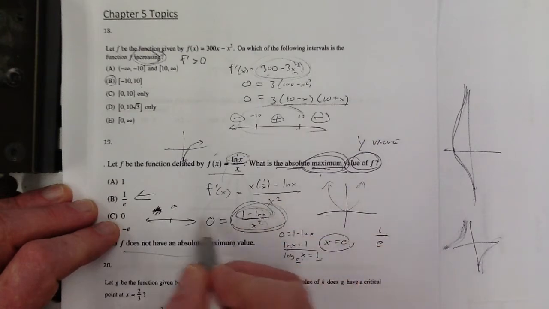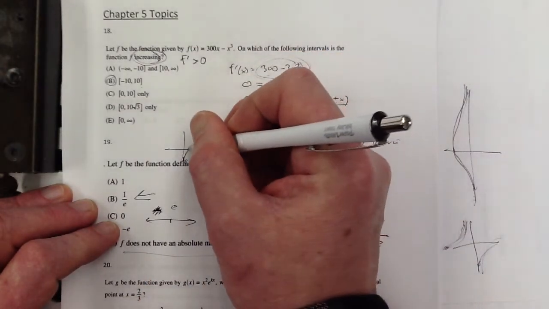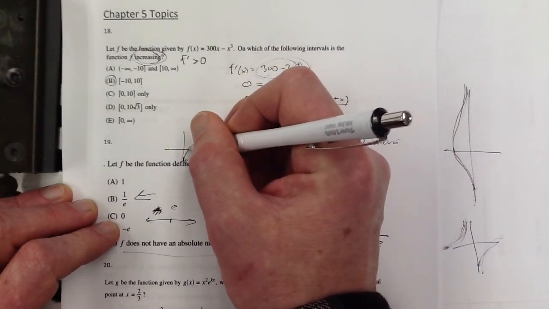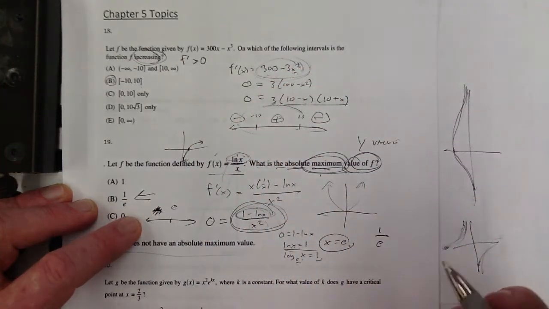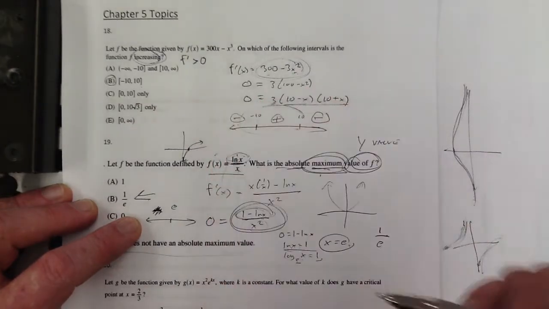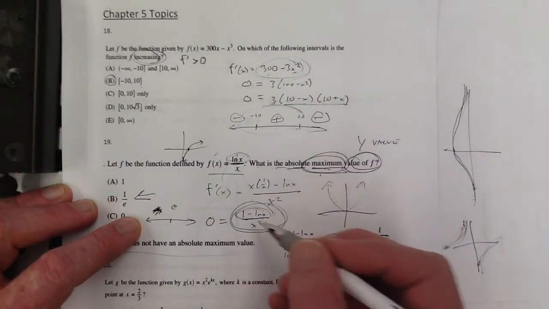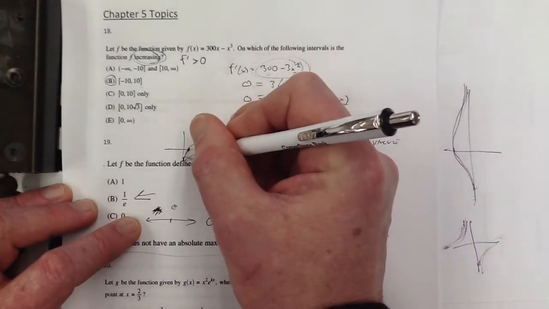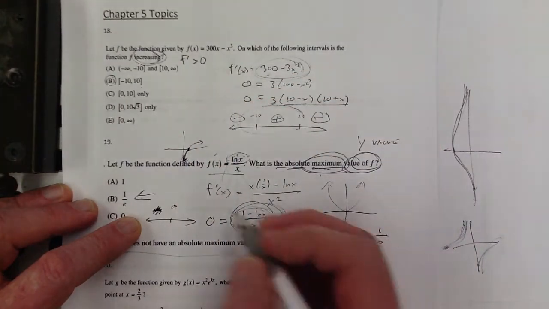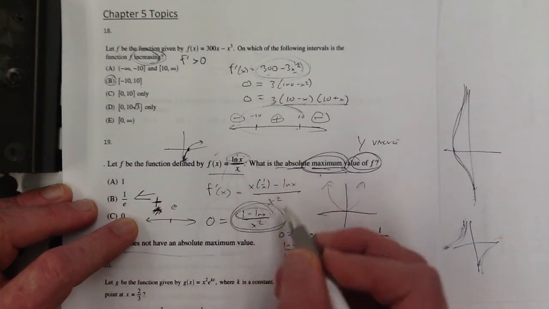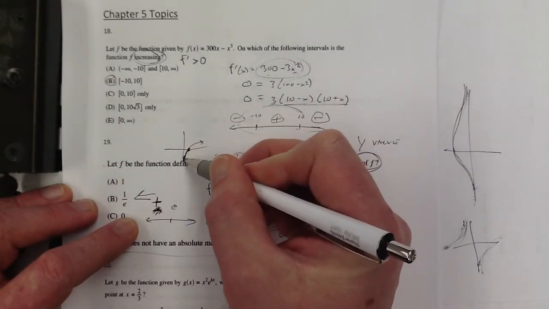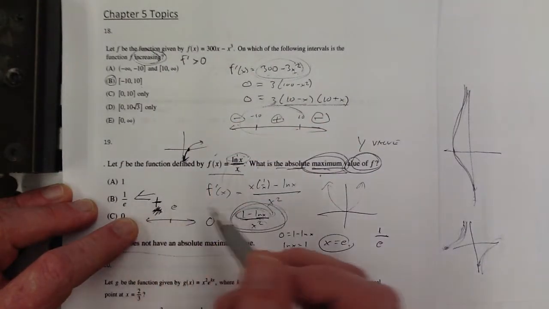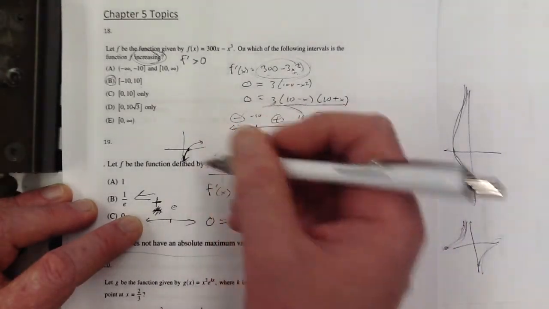If you take the natural log of things that are less than 1, rather, then you get negative numbers.